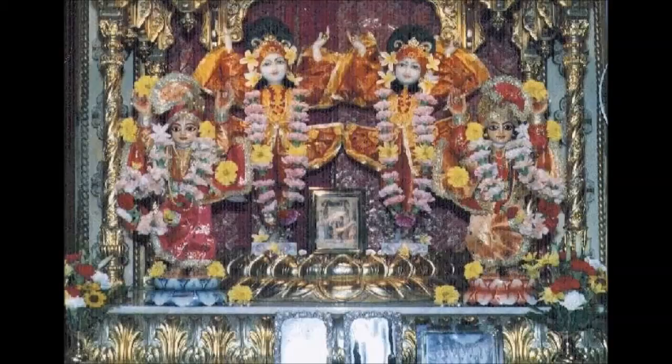So, those are some examples. So you can see how you can get into Maya.